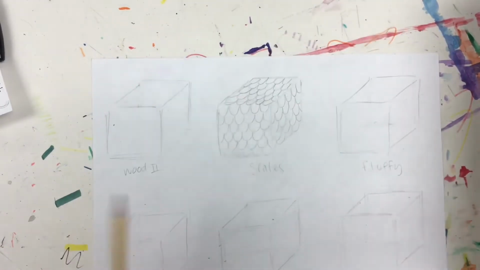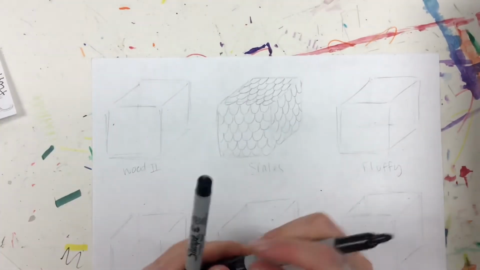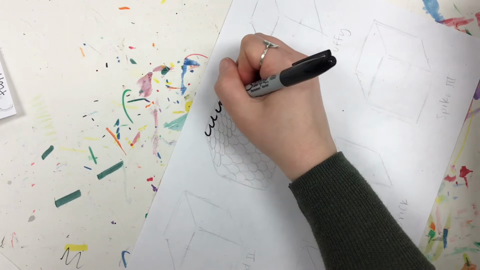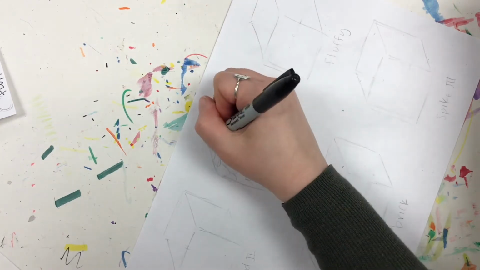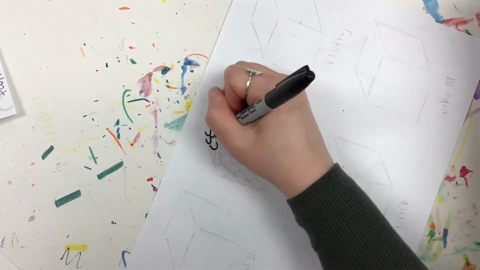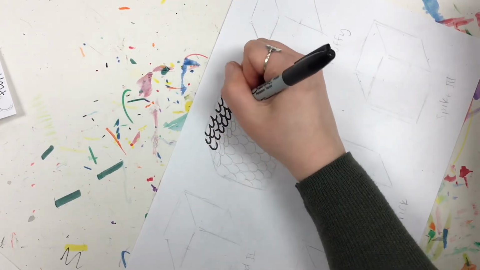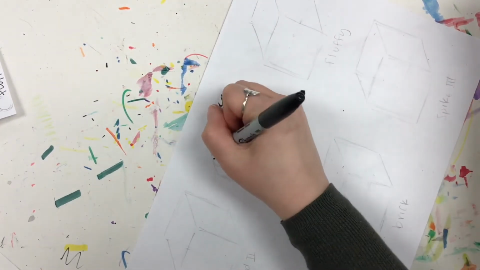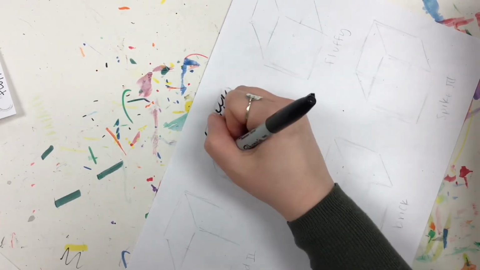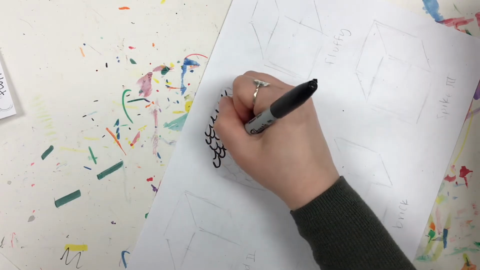Now that I've drawn them out in pencil, I'm going to go in with my Sharpie. I've got kind of my normal tip Sharpie and my skinny Sharpie. So I'm going to use both of them throughout my texture to create different kinds of lines and emphasis on different areas. So I'm going to go over my pencil lines with my normal Sharpie. Then I'm going to go into my textures with my skinny Sharpie to add a little bit more detail.